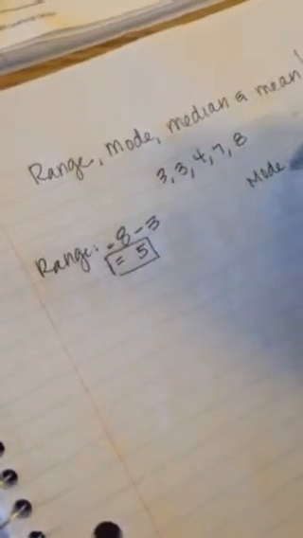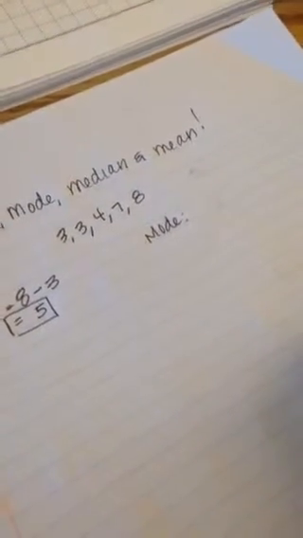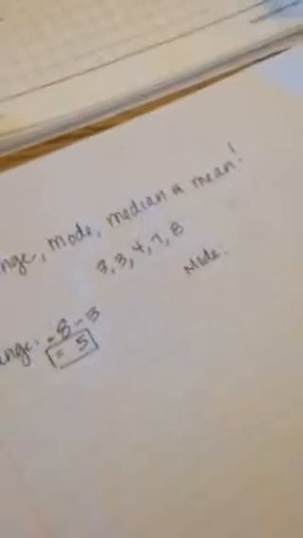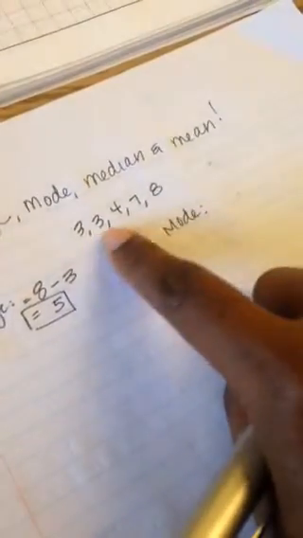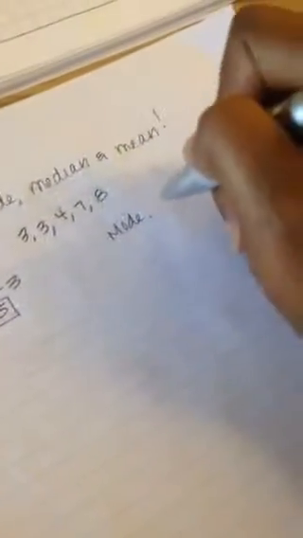Let's go ahead and look at the mode. Remember that the mode is the value or number that occurs most often in a set. And if no number is repeated or no number is found as often, then there is no mode. In looking at my set of numbers, 3 appears more than any of the other numbers in my set. So easily I can identify that my mode is 3.